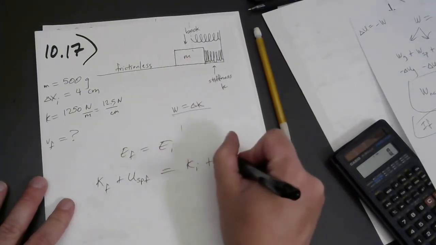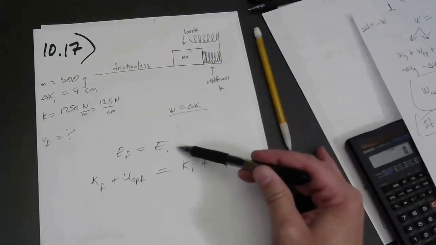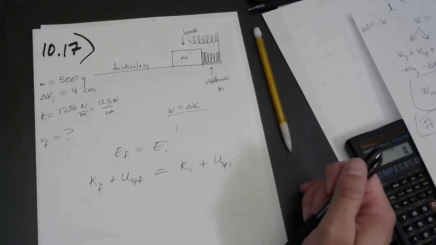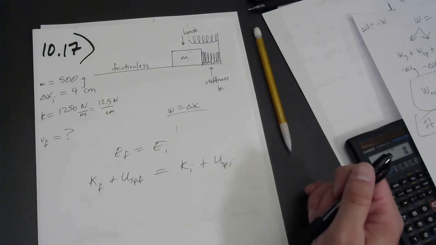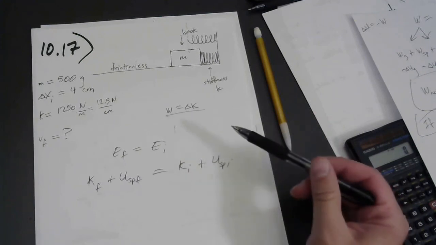Kinetic energy initial plus U spring initial. Please don't forget, the only reason I can use this is because I know that there are no non-conservative forces. If there were non-conservative forces doing work, like friction, somebody pushing on the block, somebody pulling on it with a rope, then these would not be equal. Okay.